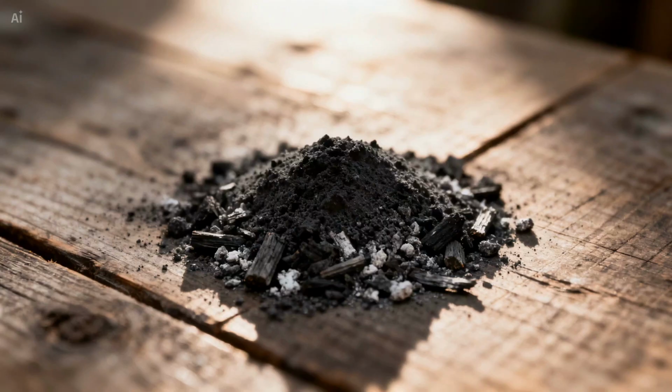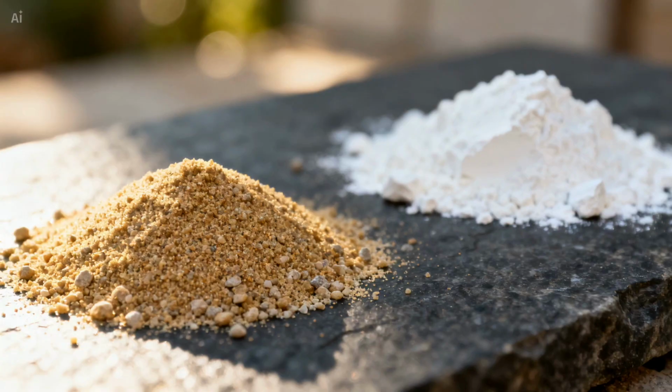The chemistry starts faster. You take 1 part hardwood ash: oak, maple, hickory, any dense hardwood fire. Ash contains potassium carbonate and calcium compounds that contribute to both the chemical reaction and the long-term mineral hardness of the cured material.